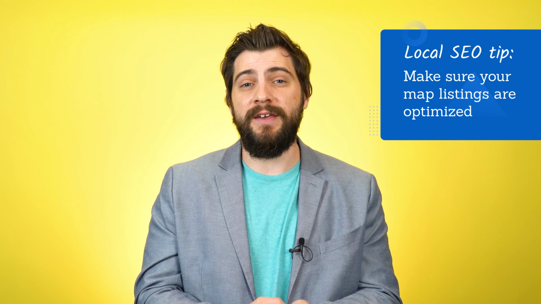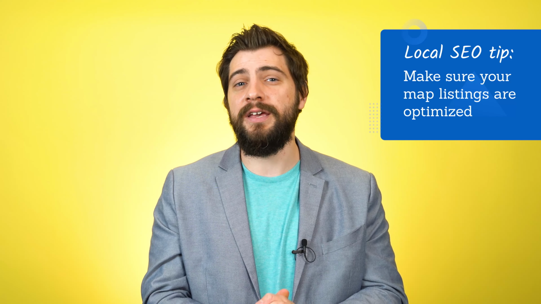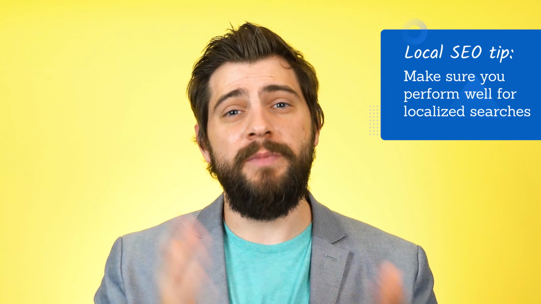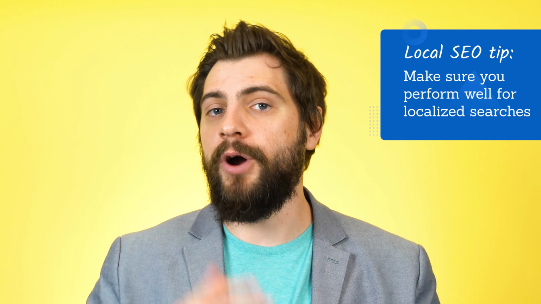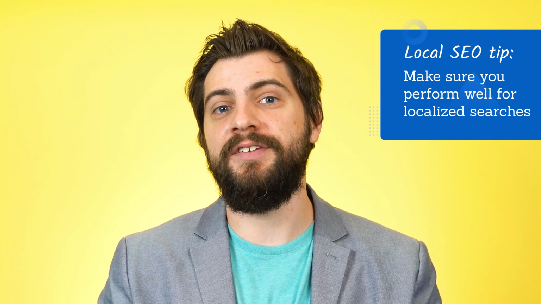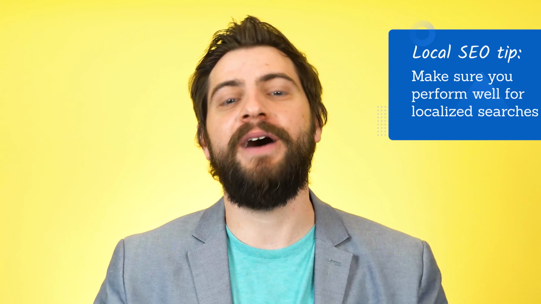And really one of the key things is just having a wealth of information, making sure everything's filled out entirely. You're providing a lot of small details on there. Your business is accurately described. All that helps kind of raise your profile in map listings. You also want to make sure that you're performing well for localized searches as well. If you're a barber in Omaha, Nebraska, and somebody's searching for haircuts in Omaha, you want to make sure that you're showing up highly for all of those very specific local searches.